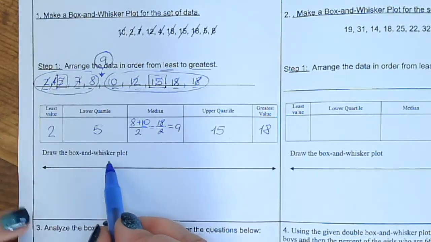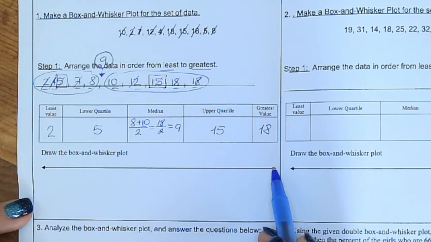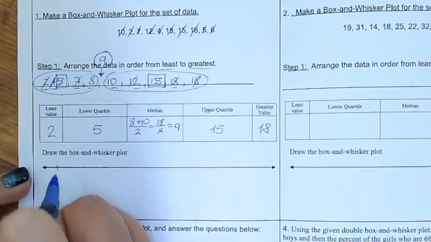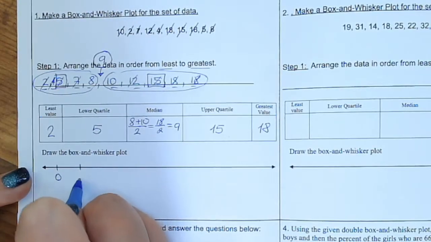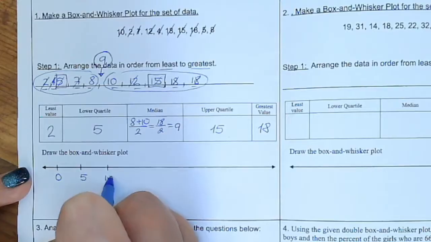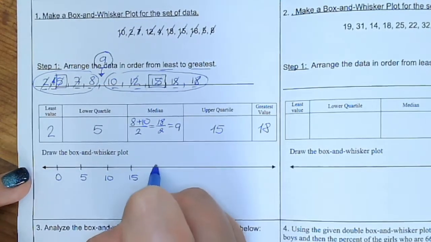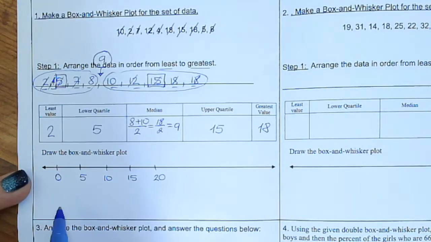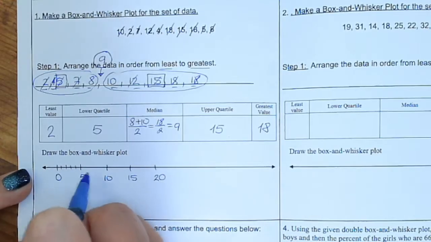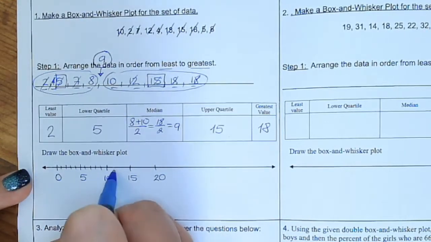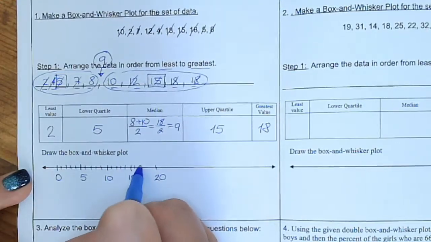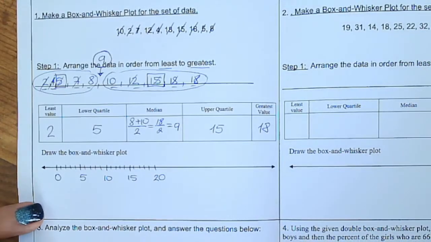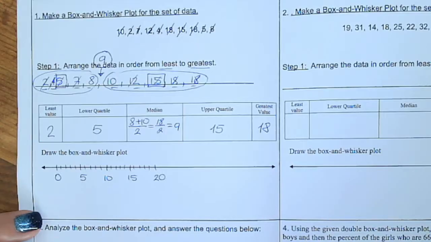To draw the box and whisker plot, it is a number line that we need to use, and the range of the numbers are from 2 to 18. So what I'm going to do is start with 0 and then go up by 5s again. 5, 10, 15, 20, and then I don't need more than 20 based on my set. So from 0 to 5 we have 1, 2, 3, 4, 5, and so on up to 20. So creating a good scale, and then plot the values.